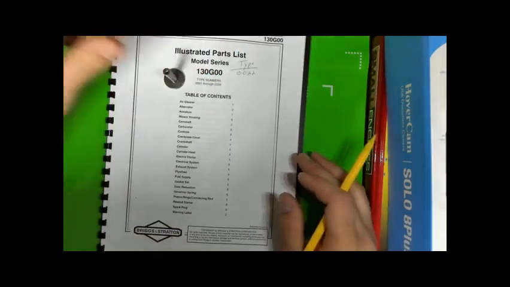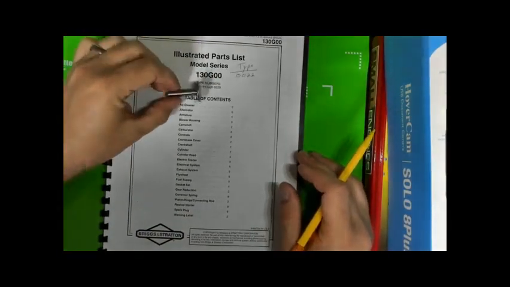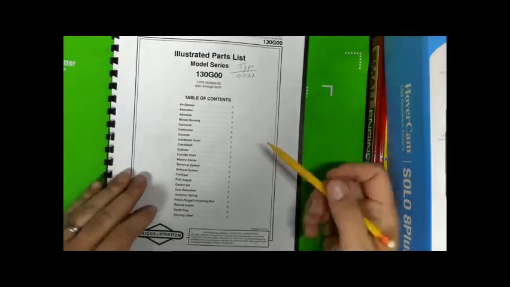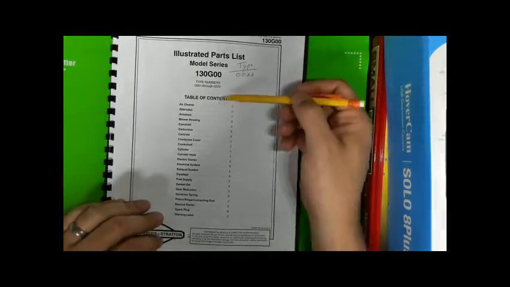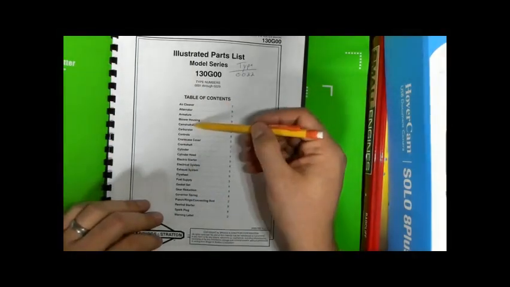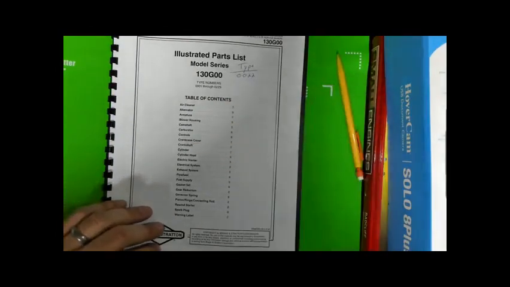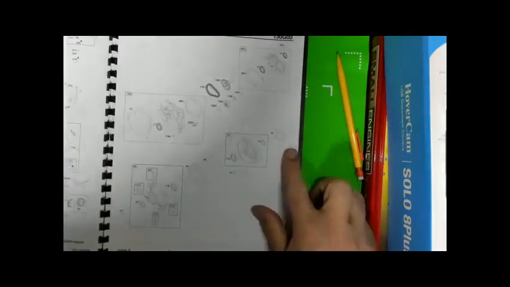So that's our first part. You should hopefully recognize this as a tappet or a valve tappet. And you can look through here. This is probably going to be somewhere in the world of either the camshaft or the crankcase cover. So we'll look at around page 2.